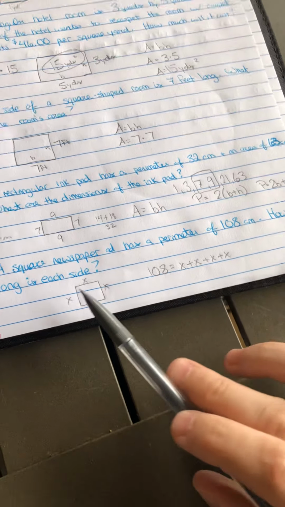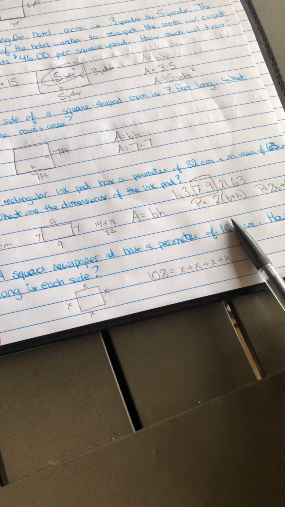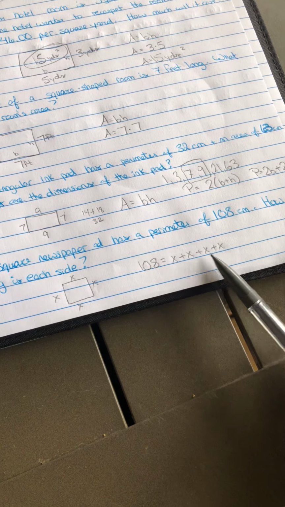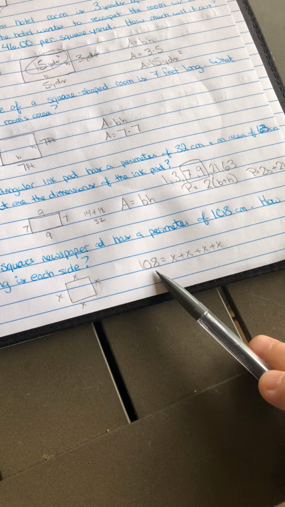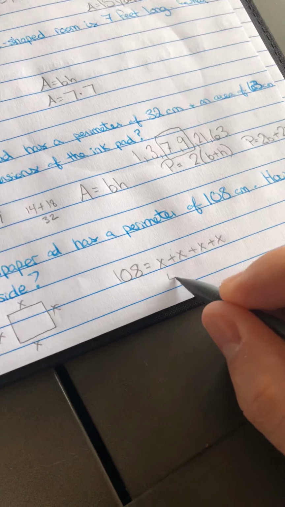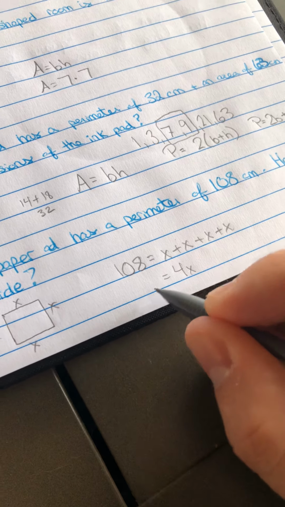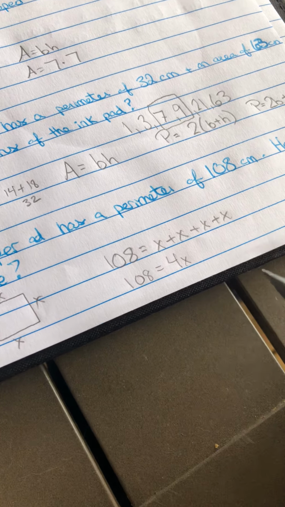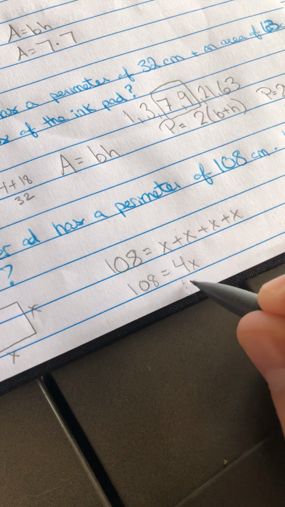Okay, so we said the square newspaper ad has a perimeter of 108. That means you added 4 numbers together and got 108, and they're all the same because it's a square. So 4 x's is 4x equals 108. And then to get rid of the 4, you divided it by 4.